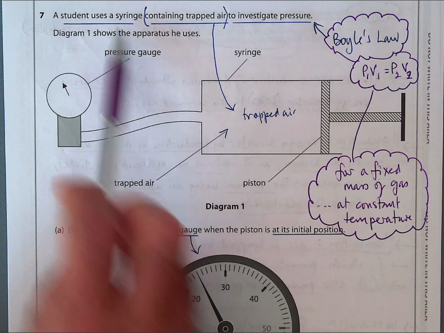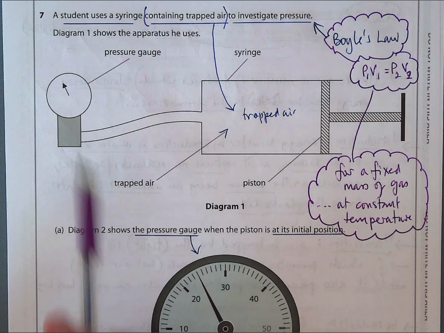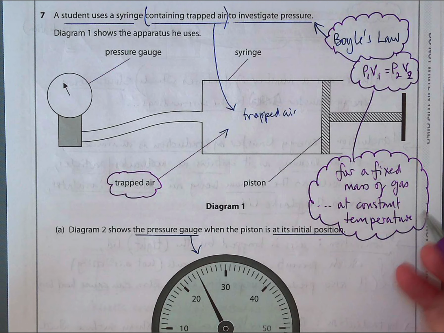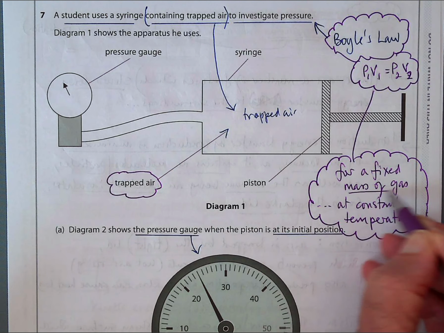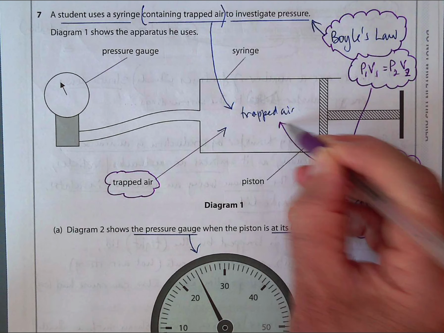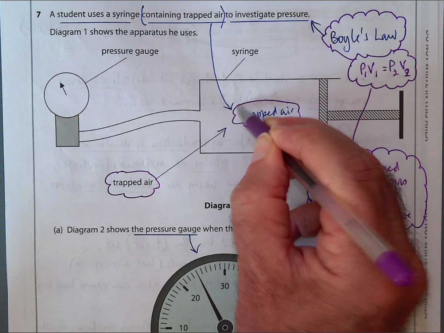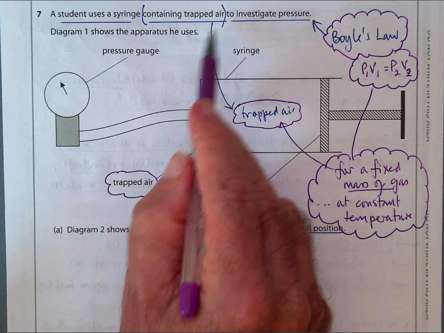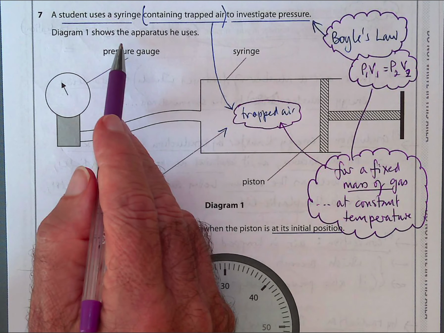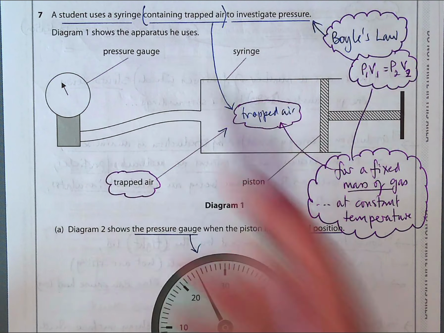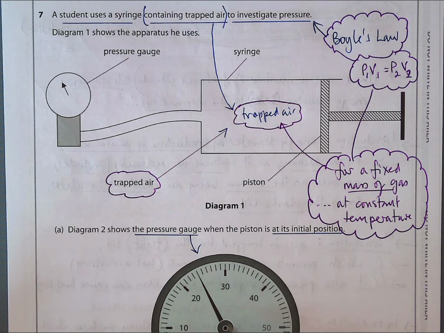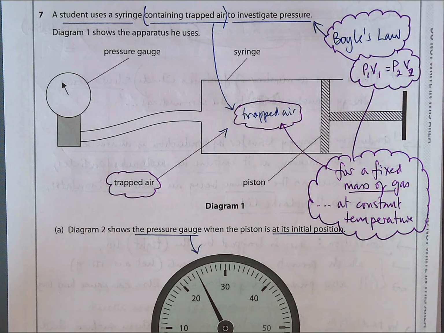So a student uses a syringe with trapped air inside. I didn't realize they'd written it, so I wrote it again myself. So that's your trapped fixed amount of gas, stuck between the piston and the pressure gauge. The diagram shows the apparatus used. Diagram 2 shows the pressure gauge when the piston is in its initial position.